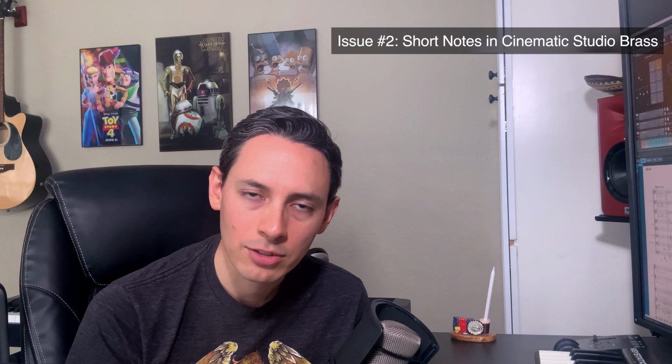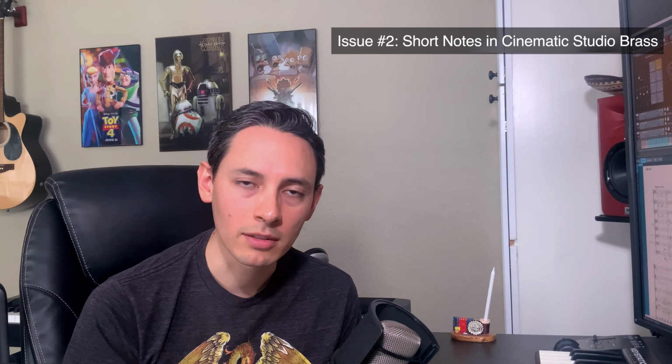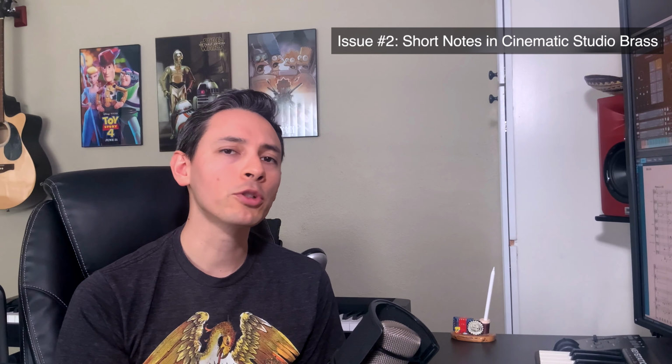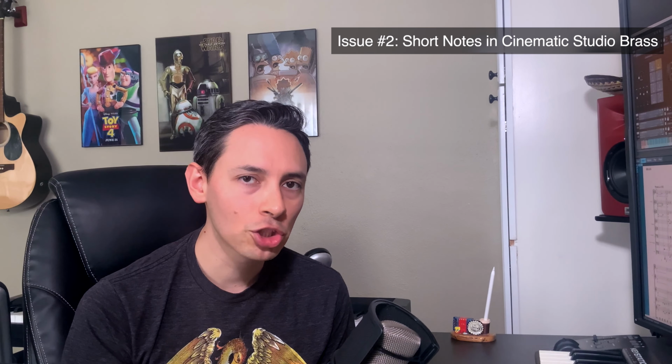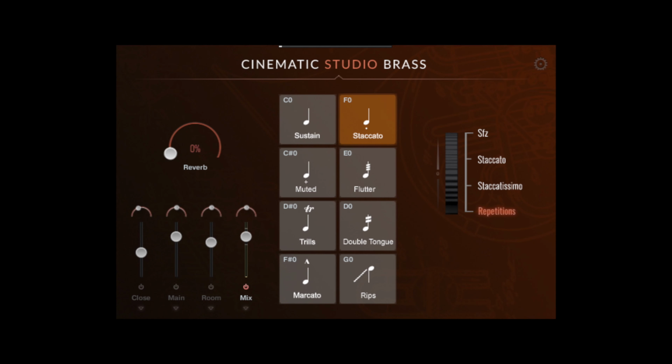Another problem I had to solve when programming the expression map was to be able to use a specific short note in Cinematic Studio Brass. This library, in addition to the key switch F0 for staccatos, has 4 additional levels of short notes, including repetitions, staccatissimo, staccato, and sforzando. These can be selected via CC1, via the mod wheel.